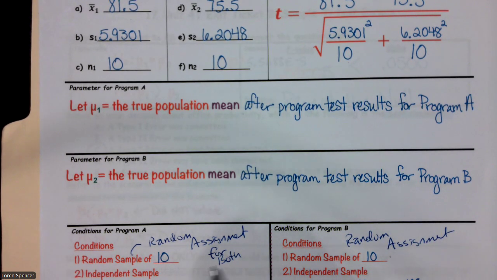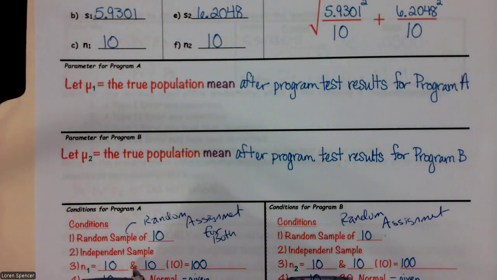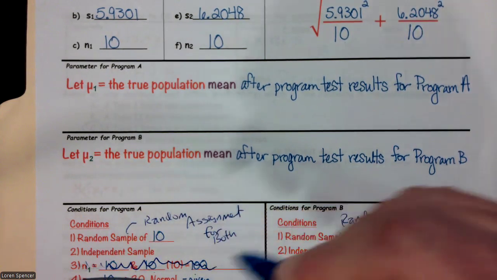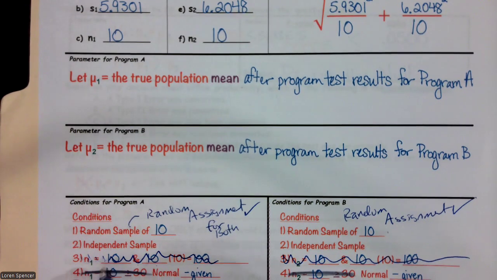We have two independent random samples because they were randomly assigned, and they're randomly assigned of 10, and we say the word given. Also, normally we have to check that n is less than 10%, and we'd go, okay, 10 times 10 is 100. But in this case, we don't have to worry about a population size because of the random assignment. So technically, the n is less than 10% condition is not needed. When we have random assignment, we don't have to check it.